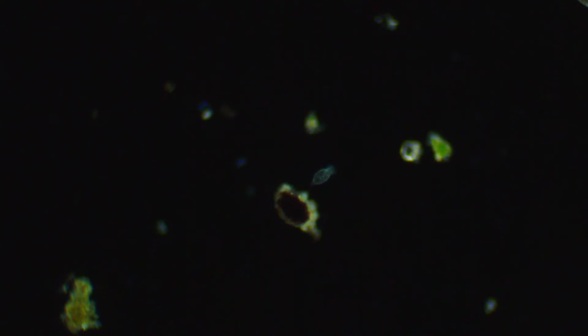See, I could have just passed this thing up and thought that it was dead, because it wasn't really looking like it was moving. But since I caught that one before, I recognized him.